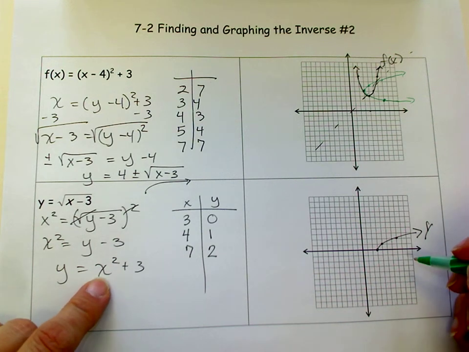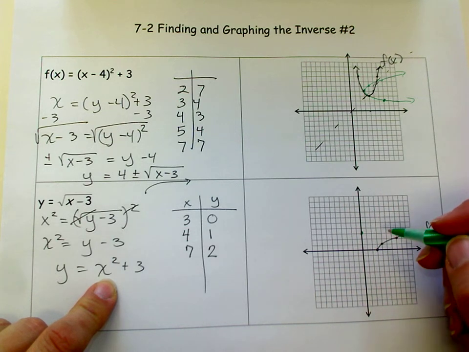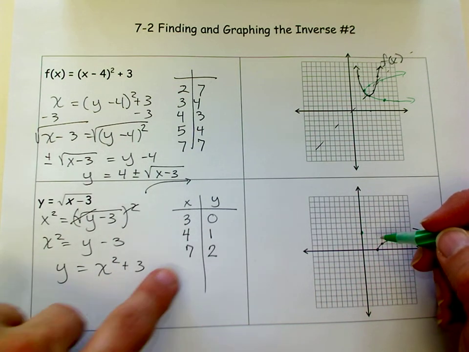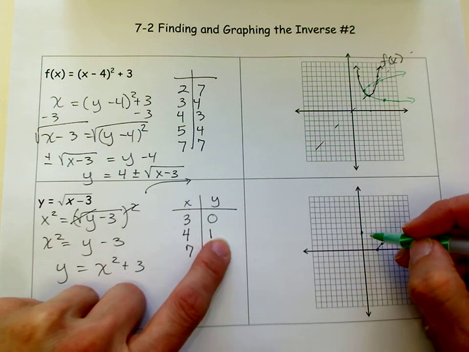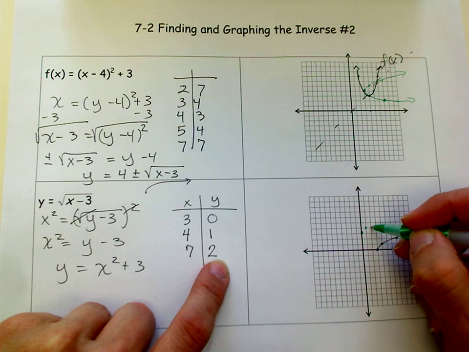And our inverse function, x squared plus 3, means we're up 3. Now I don't know if you just want to switch these. It makes it a lot easier. 0, 3, 1, 4, and 2, 7. So that was 4, 5, 6, 7. So it kind of looks like that.